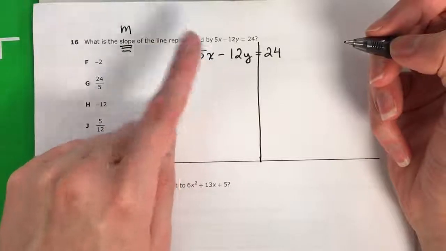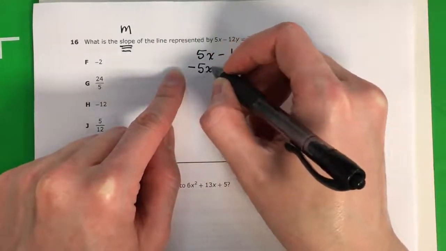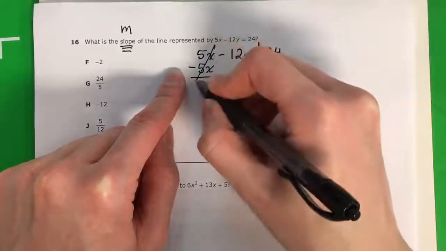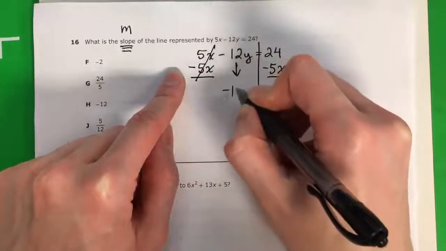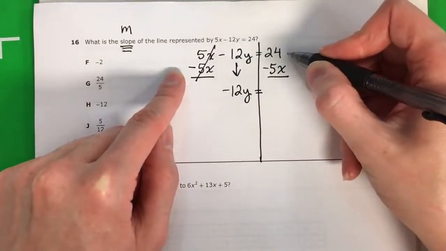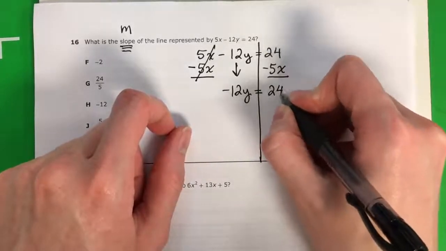First, we're going to move the x. This is positive 5x. The opposite is negative, so minus 5x. Minus 5x. The left cancels. Copy down negative 12y equals. This has no variable, no x. This has an x, so I'm going to go ahead and copy. You cannot put in the calculator.